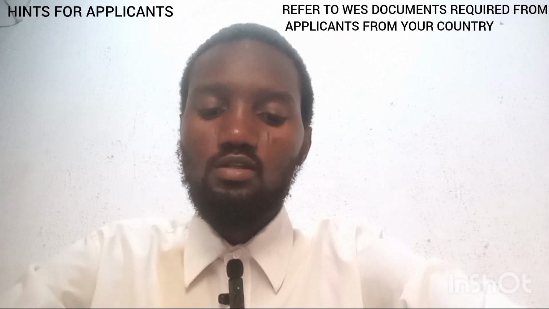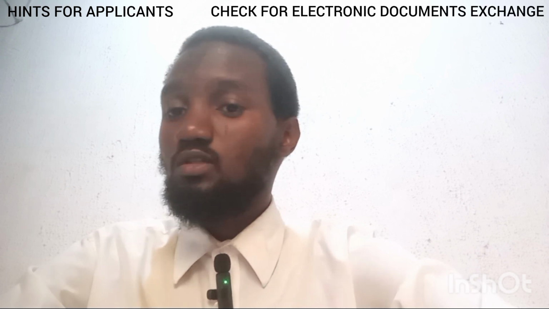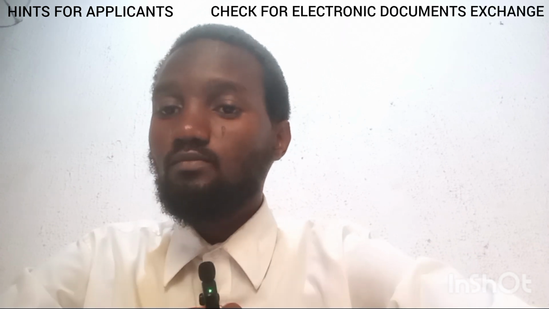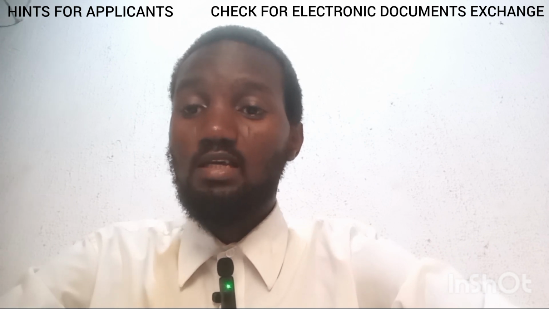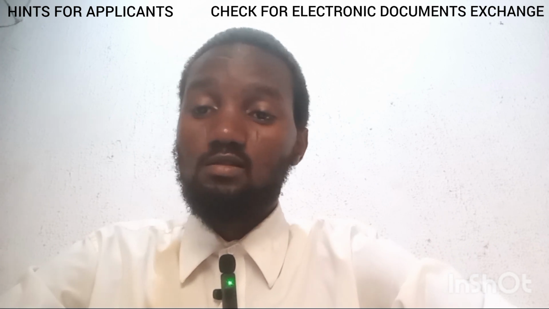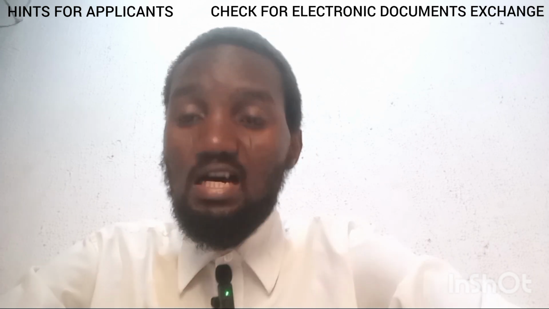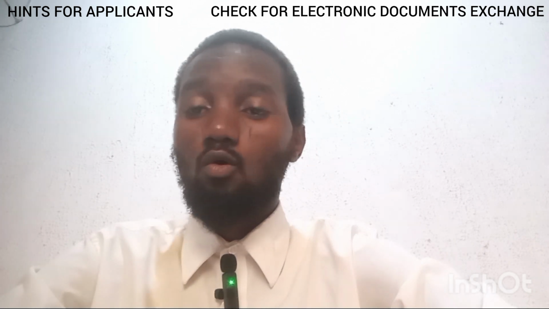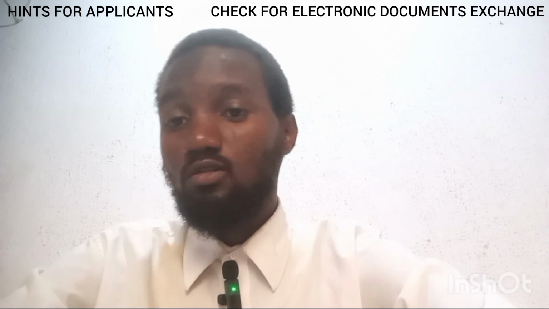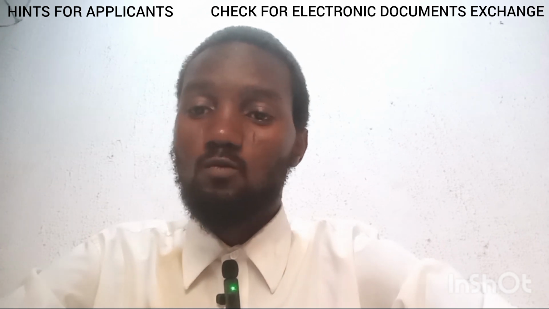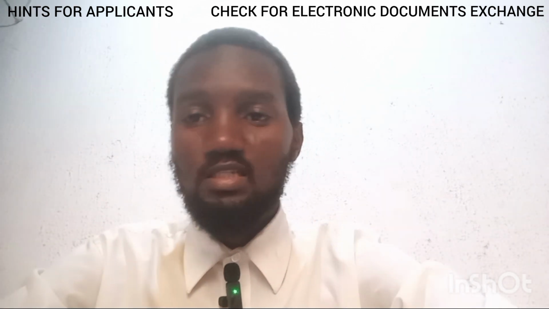Also, some universities or African institutions have electronic agreements with WES, such that the transcript or any other document that has to be sent directly by the university or any other higher institution to WES can be sent via electronic methods. They just send it straight away without mailing it, and that can be very fast because it expedites the process.